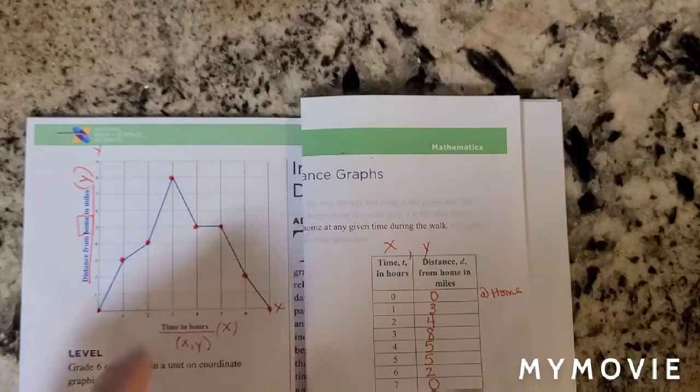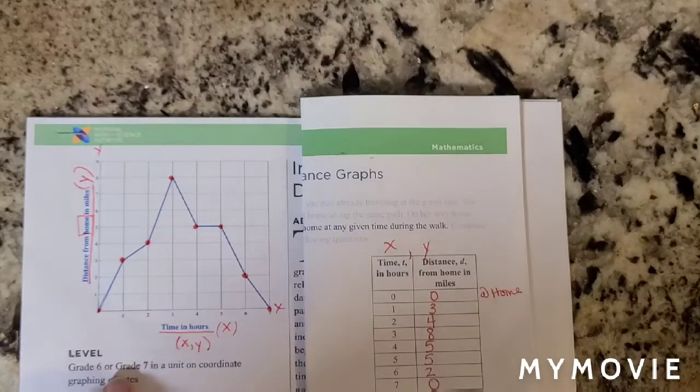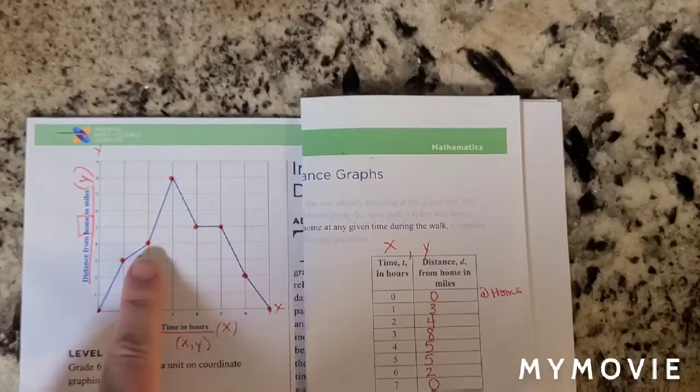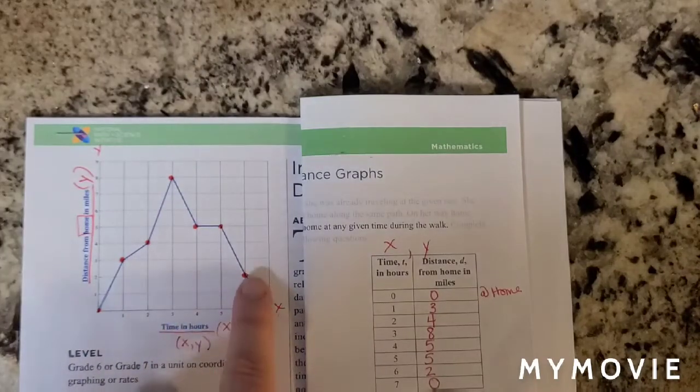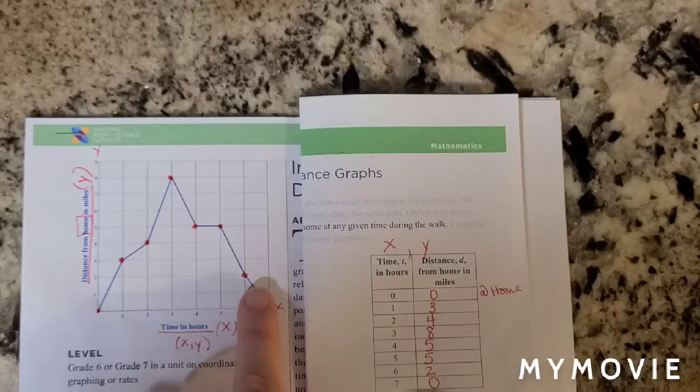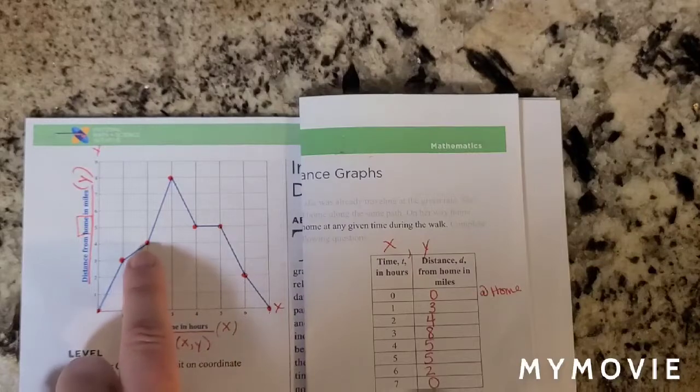If you said because it asked when was she moving the slowest, you're correct. She was moving here. She was just moving slow. Here, she didn't go anywhere. She was still 5 miles away from home. So she was stopped here. So that would not count as when she was moving the slowest because she was not moving. Now the second slowest time would be here because she only moved 2 miles here. So sometimes I have children pick here. That's not correct because there's 2 miles here where there's only 1 mile here.